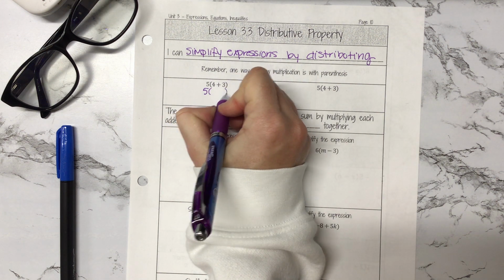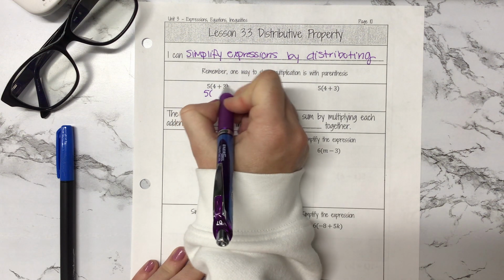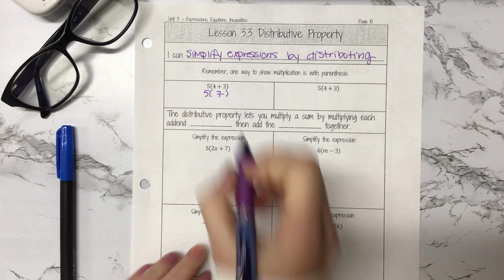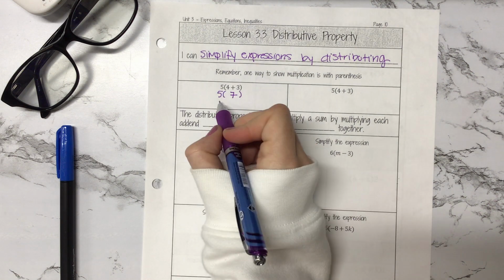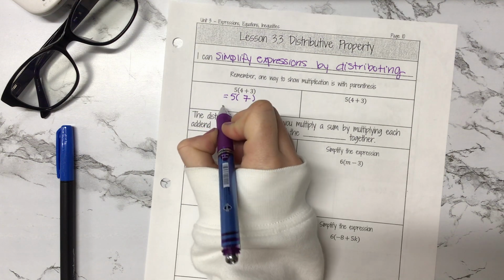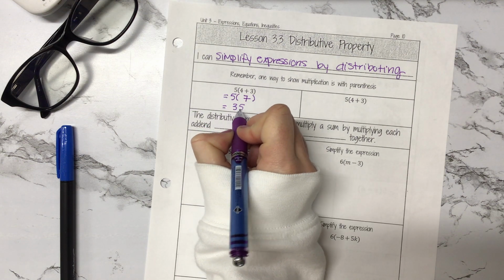So we're going to do 5 times, and then 4 plus 3 is 7. So I replace what's inside of the parentheses. First, 3 plus 4 is 7. Okay, so now I'm going to do 5 times 7, which is 35.